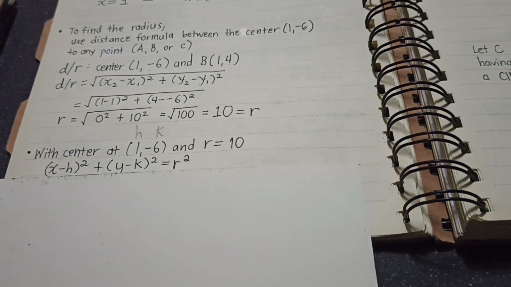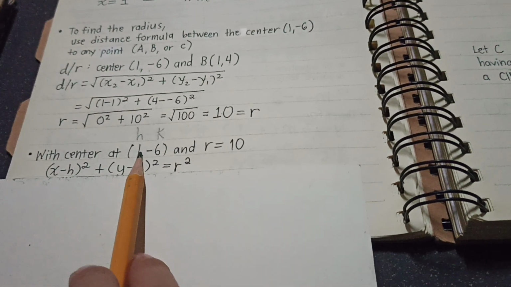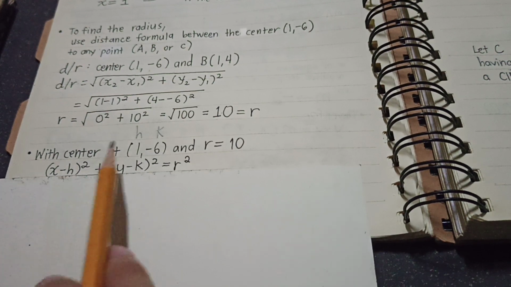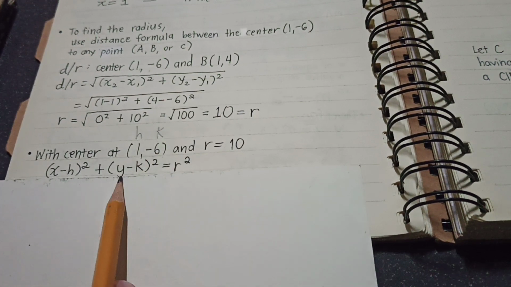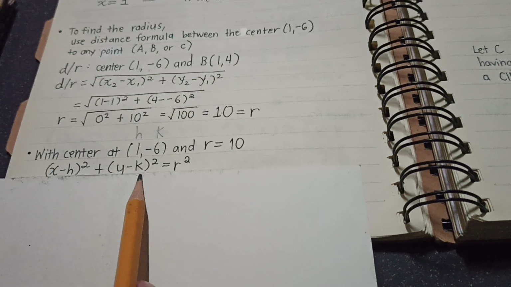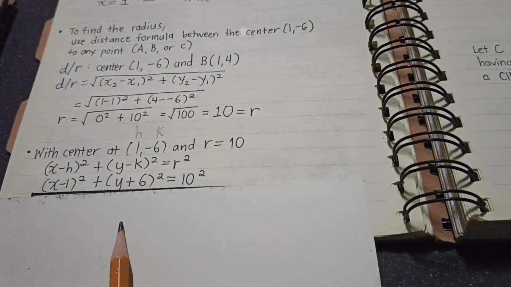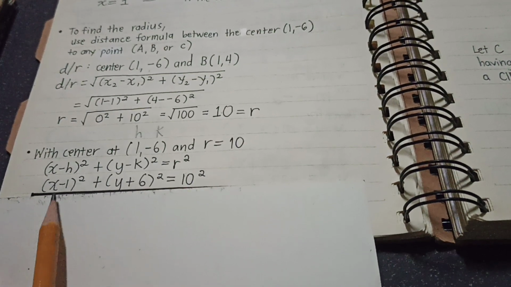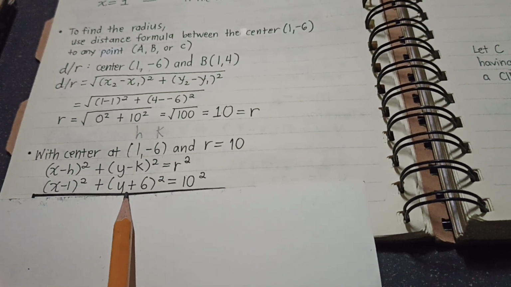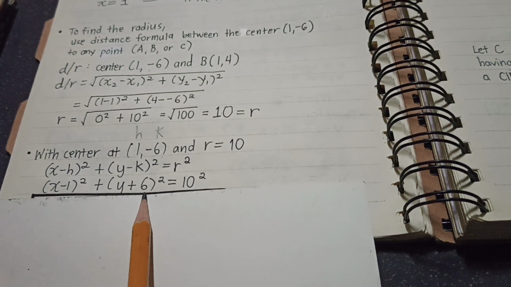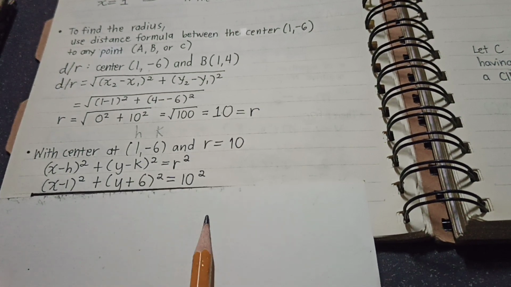So using this one, plug in h. So 1, x minus h will become x minus 1. k is negative 6, y minus k will become y minus negative 6. r is 10. So the quantity of x minus 1 squared plus the quantity of y plus 6, from KCC, squared is equal to 10 squared.